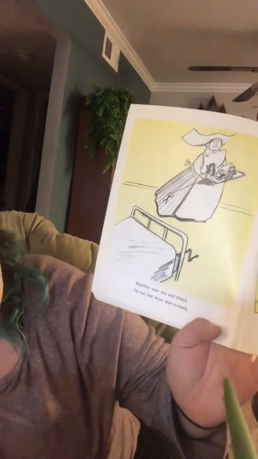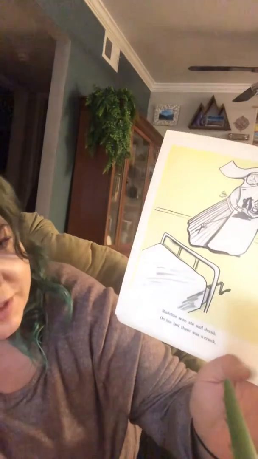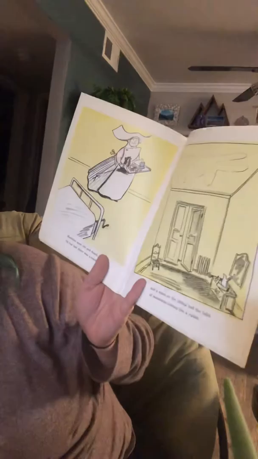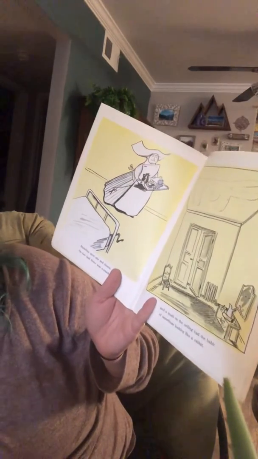Madeline soon ate and drank. On her bed there was a crank and a crack on the ceiling that had a habit of looking sometimes like a rabbit.